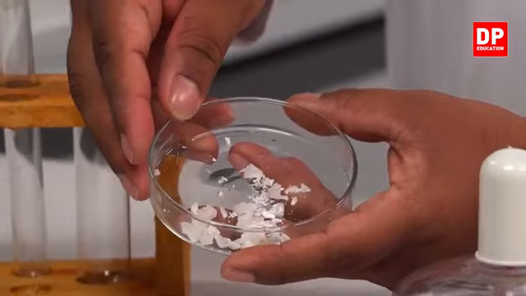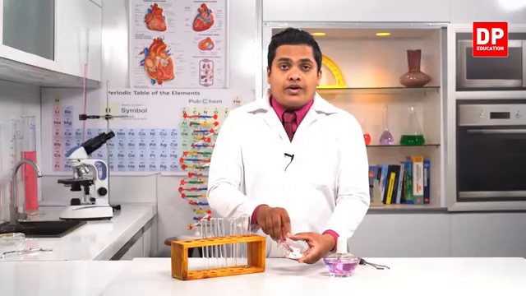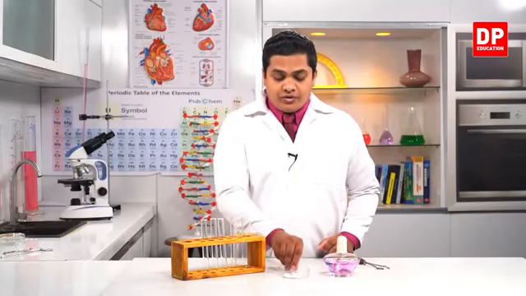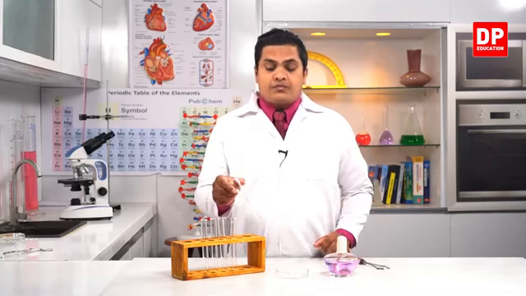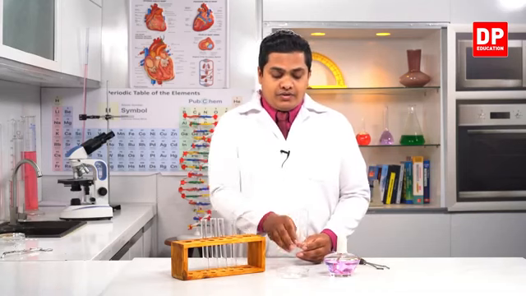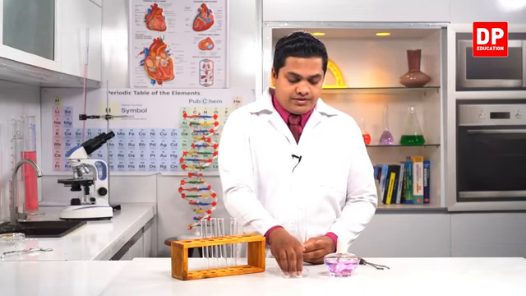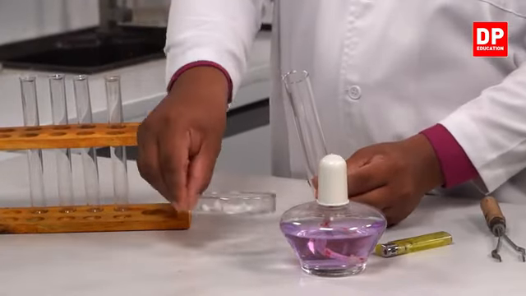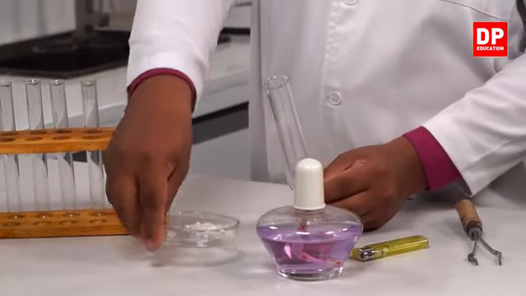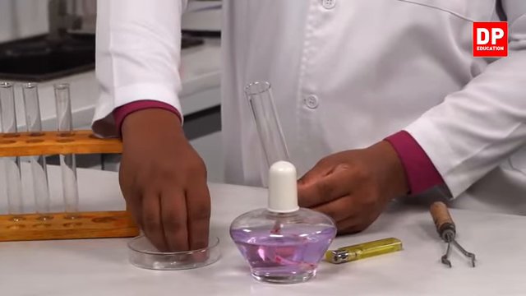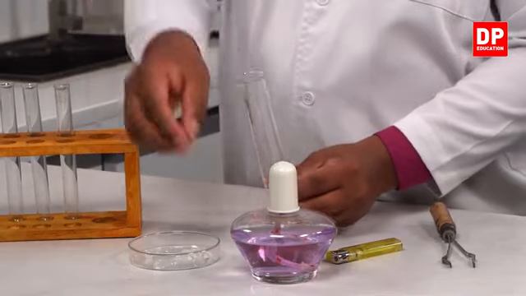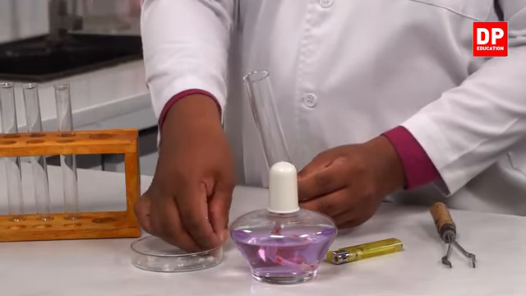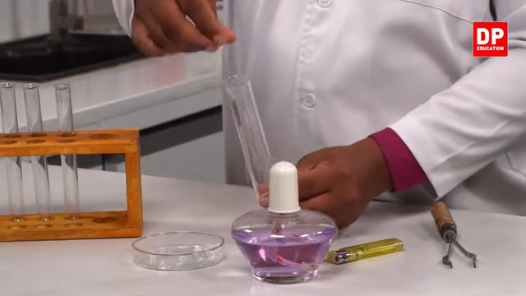Now what I'm going to do is take a boiling tube and insert these wax pieces into the boiling tube gradually, and I'm going to heat it by using the spirit lamp over there.